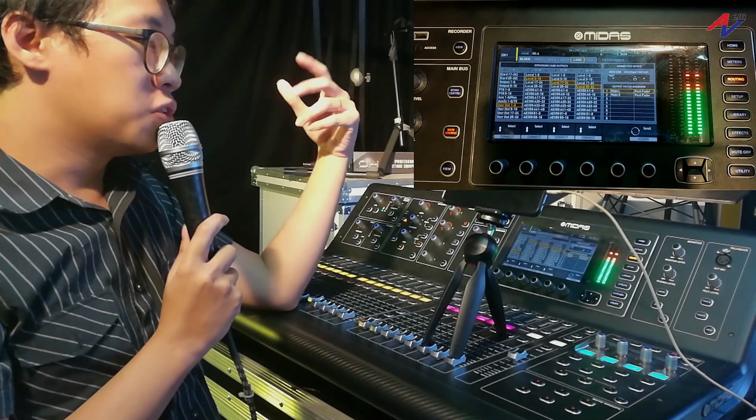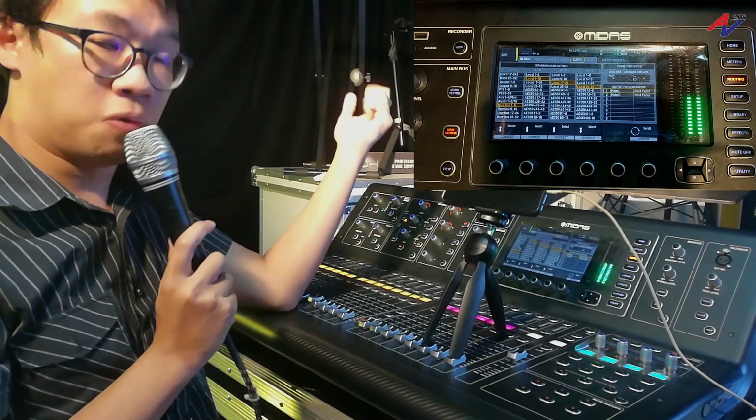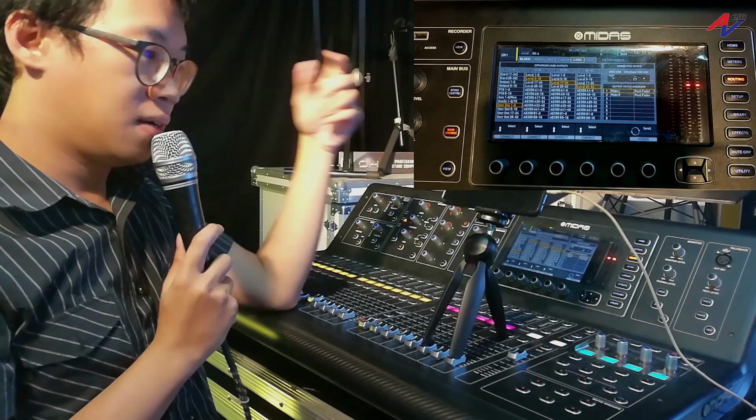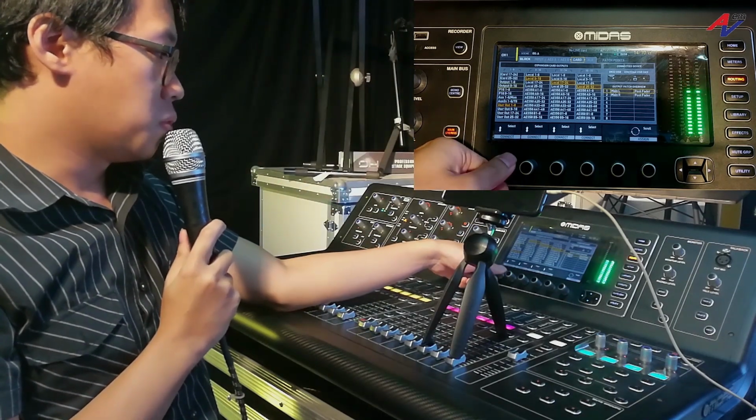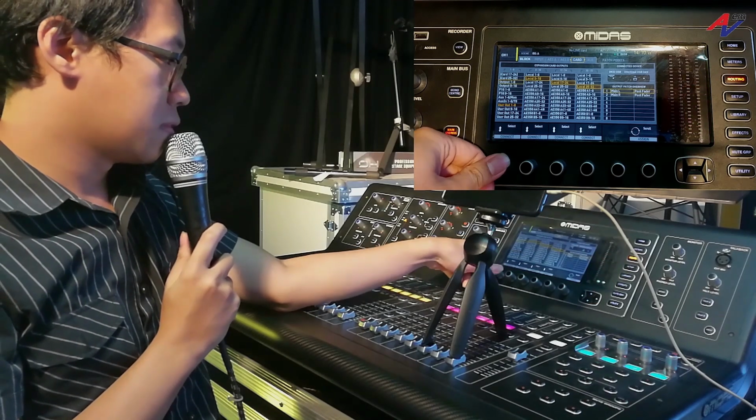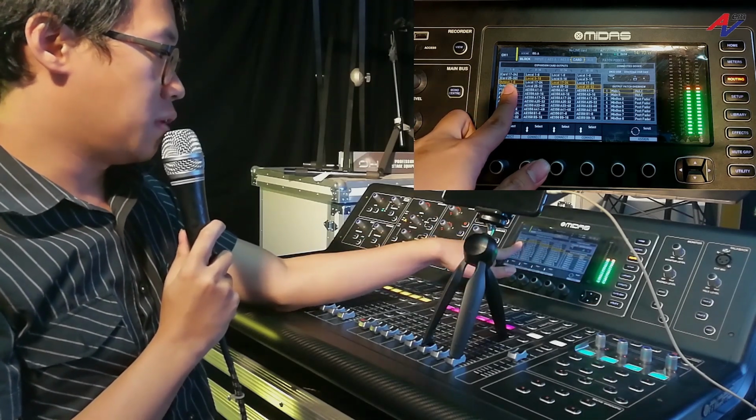For older versions, can we do it? Yes, we can do it. How do we do it? Let me show you. We can use the output 1 to 8 here. Press it, out 1 to 8.